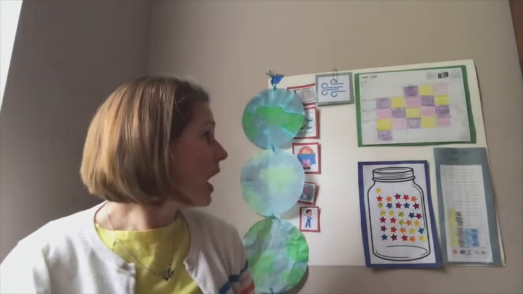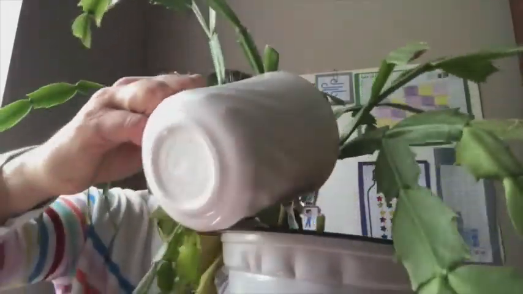All right, we've done our calendar, our star jar, our weather. Let's check in with our beautiful cactus. Hello, cactus. It's a water the cactus day, so I have some water to pour in. Give our cactus a little drink. All right, back on the windowsill.